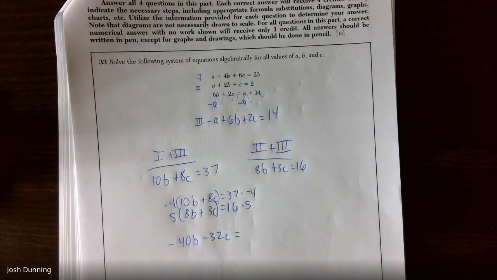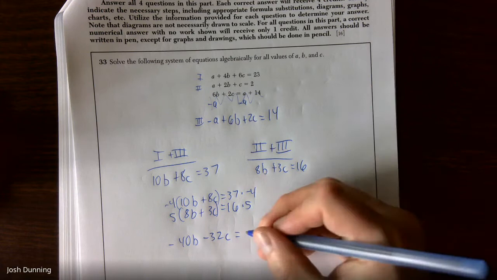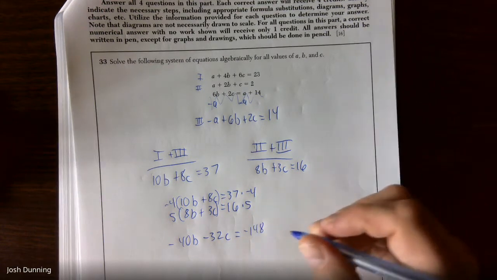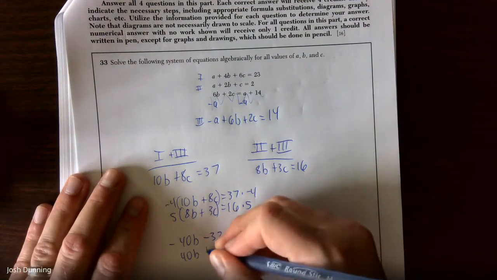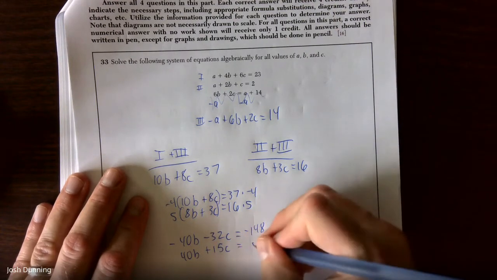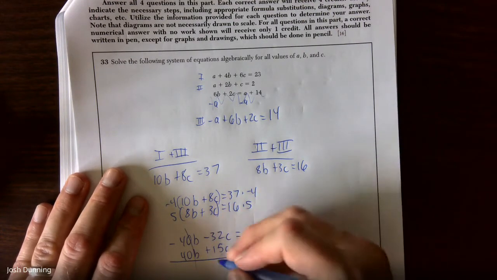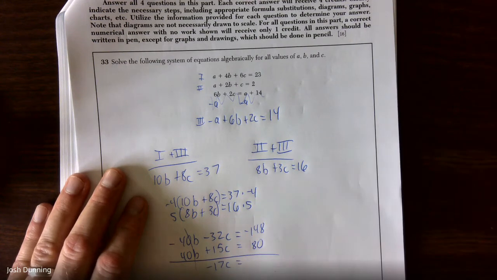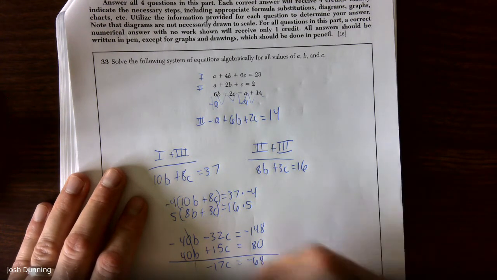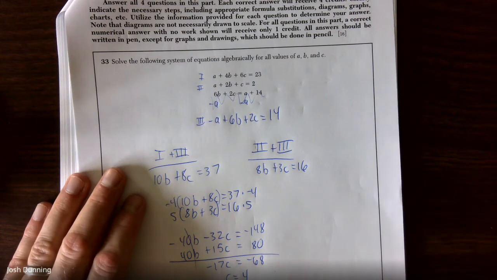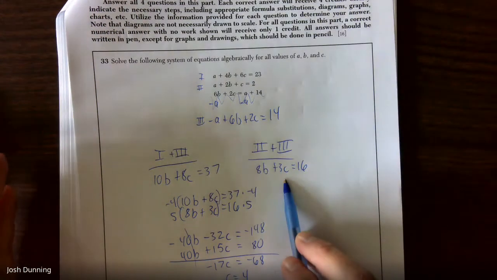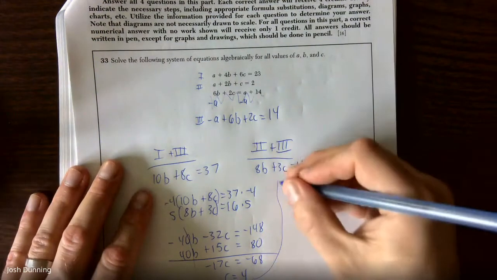And then we got 37 times negative 4, negative 148. Now on the bottom, 40B plus 15C equals 80. B's cancel out, negative 17C equals negative 68. Divide, 4. I'll use this one. Numbers are a little bit smaller. It doesn't really matter though.